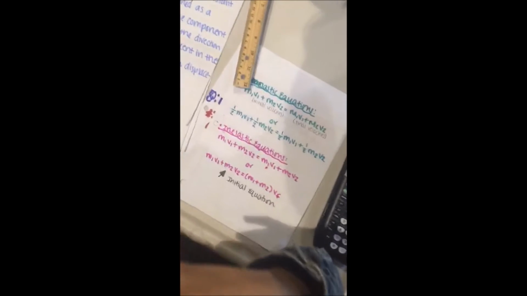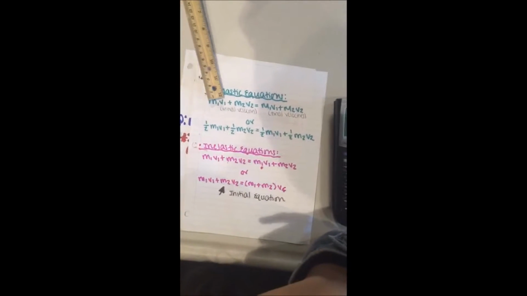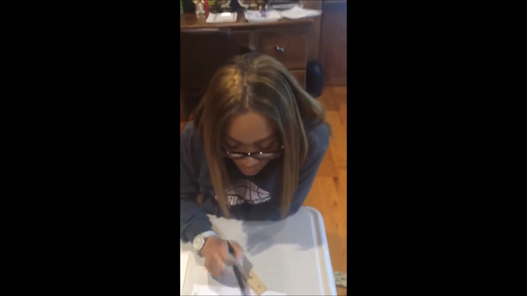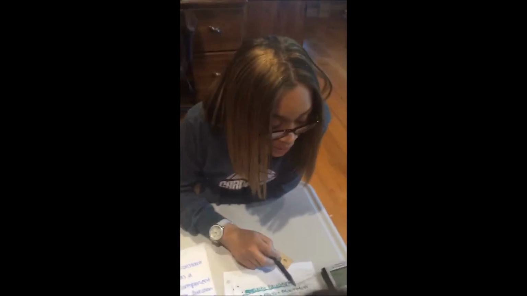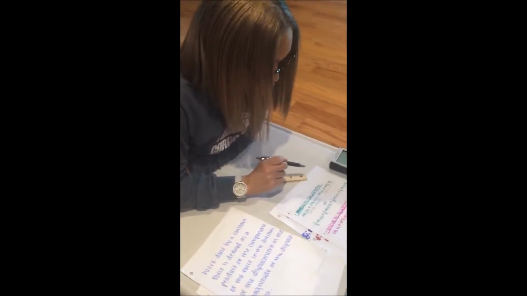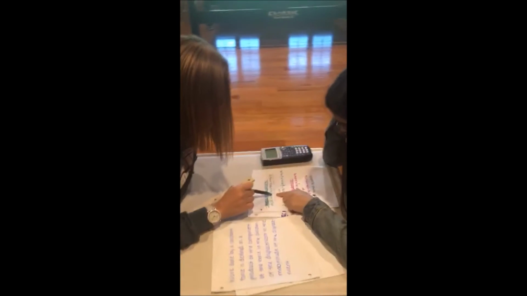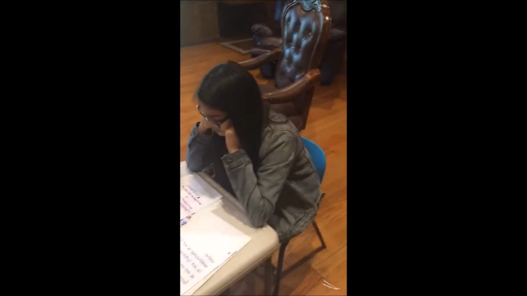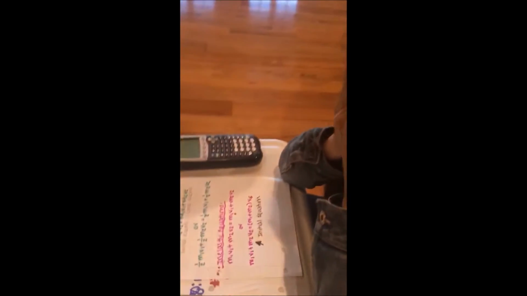M equals mass. So we're going to start with this. M1 times V1 plus M2 times V2 equals M1 times V1 plus M2 times V2. So this first part of the equation will be the initial velocity. The second half of the equation will be the final velocity.